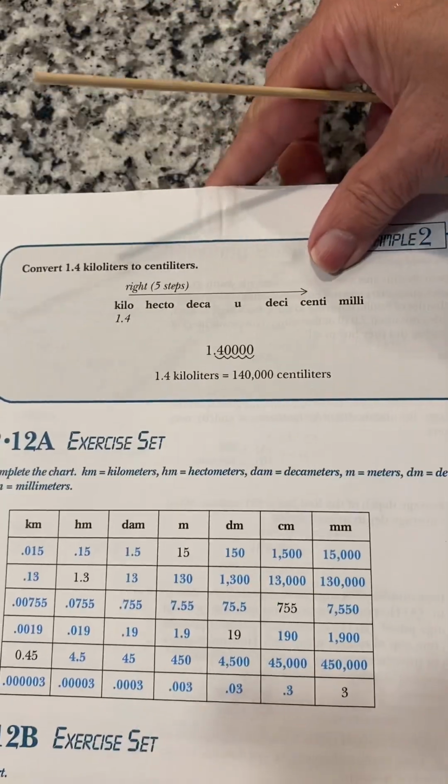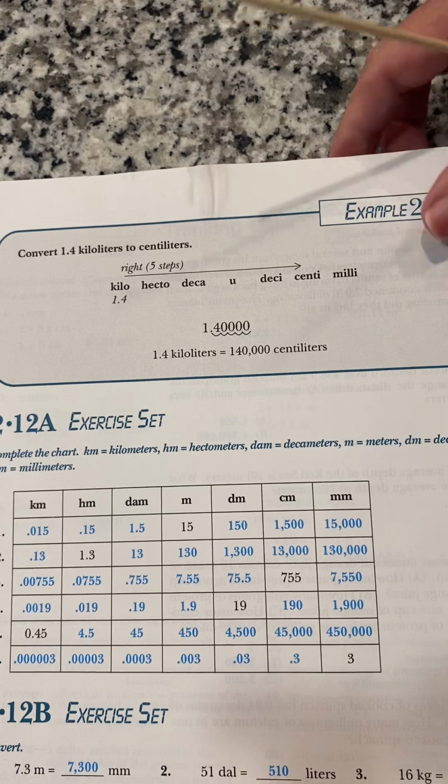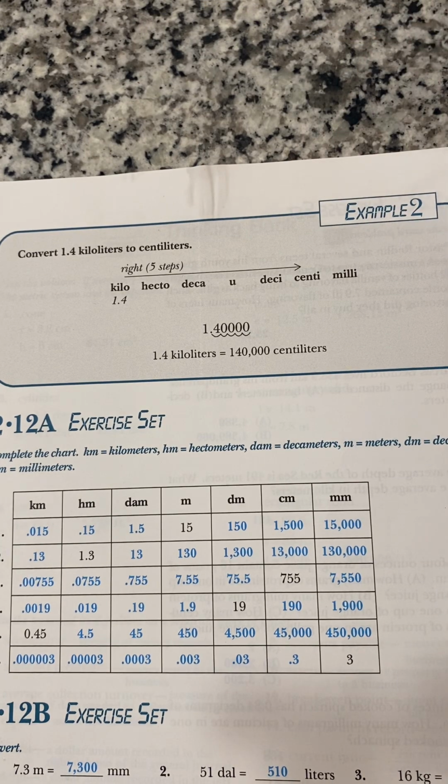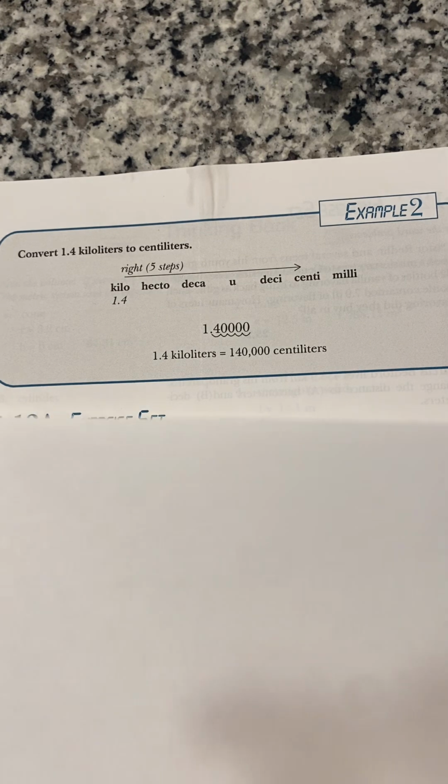So let's go here. Let's see. Let me get something here while I'm doing this. I'm going to cover this up right now so you don't get all confused with that, okay?